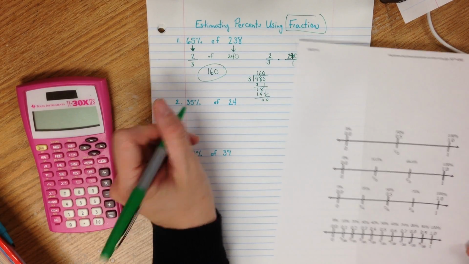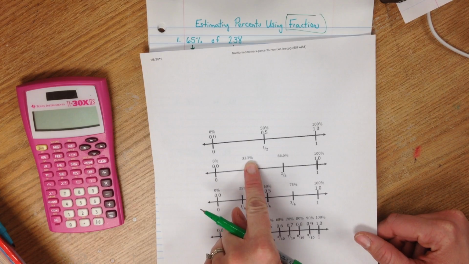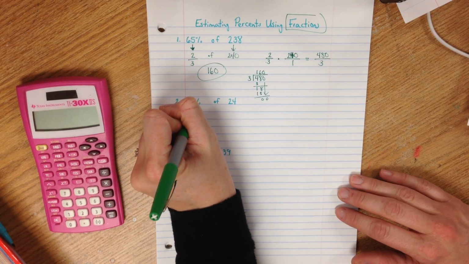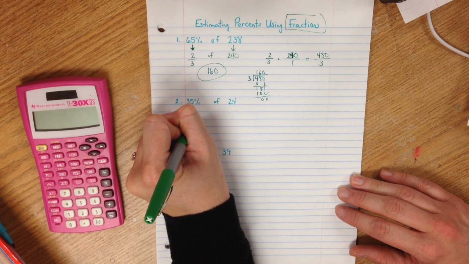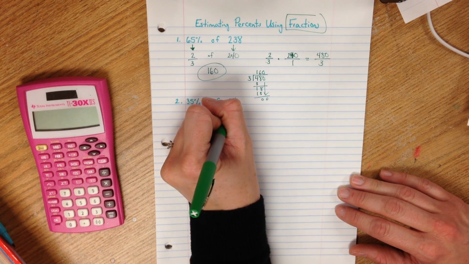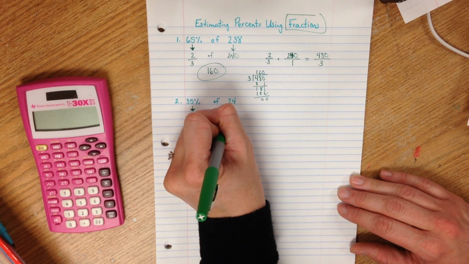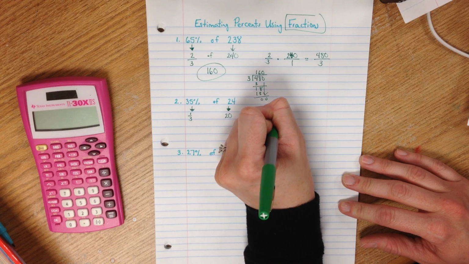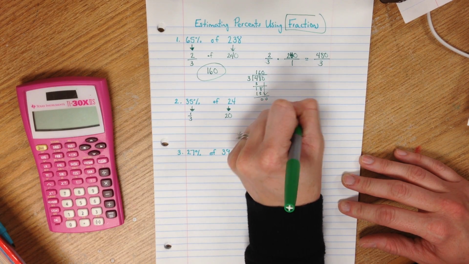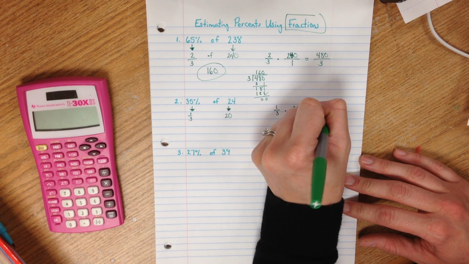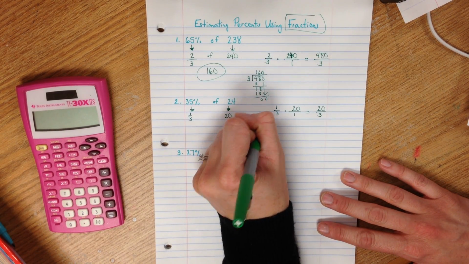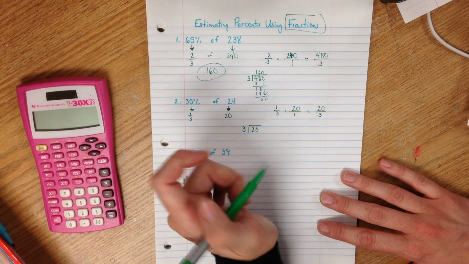So for the first one, 35% is close to 33%. So I'm going to round 35% to 1/3. 24, let's go down to 20, okay? So 1/3 of 20. So I'm going to do 1/3 times 20 over 1, which is going to give me 20/3, okay? And then I'm going to divide in order to simplify because I have an improper fraction.